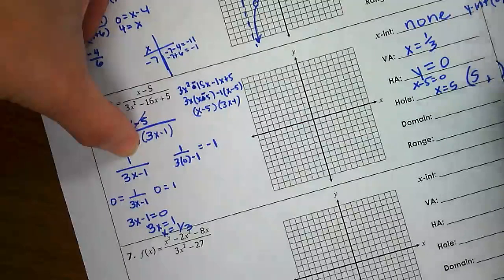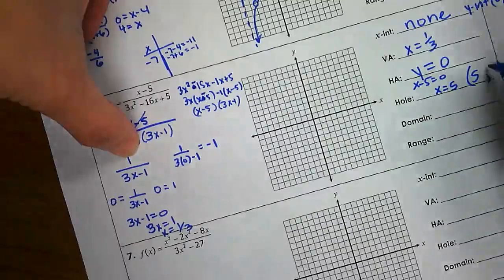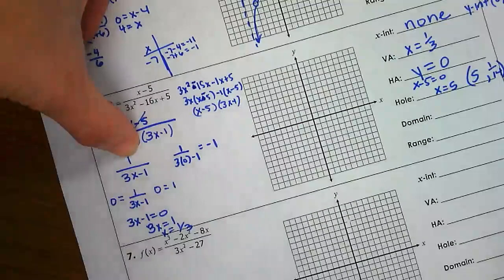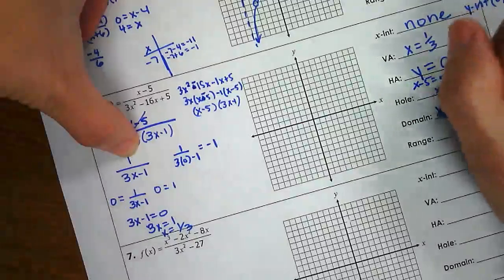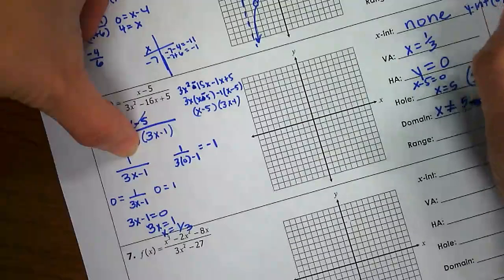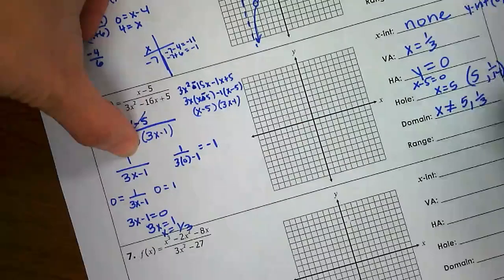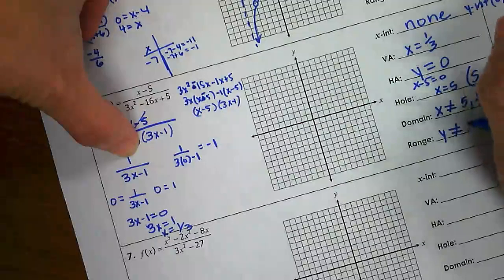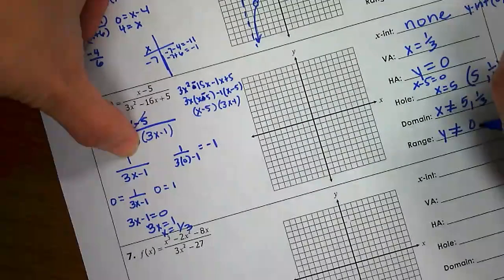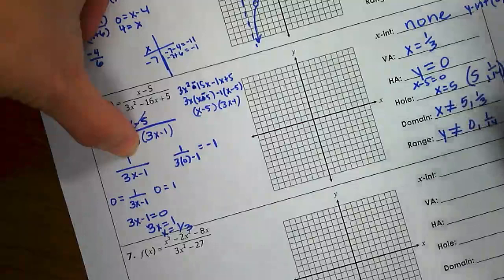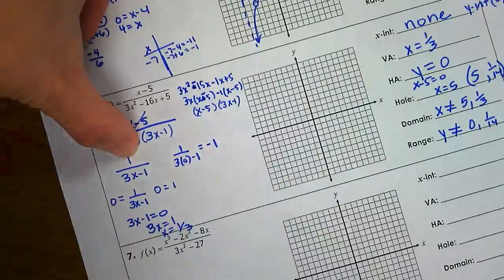My hole was what I canceled out, so x minus 5 equals 0, so x is 5. 5 is the x value. The y value is going to be 1 over 3 times 5 minus 1. So 1 over 14. It's going to be something really small.